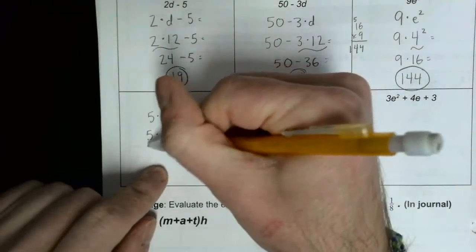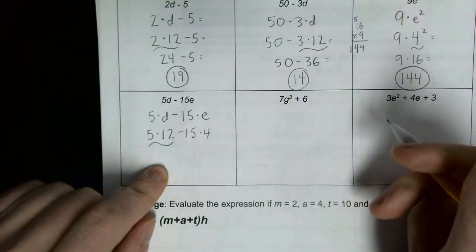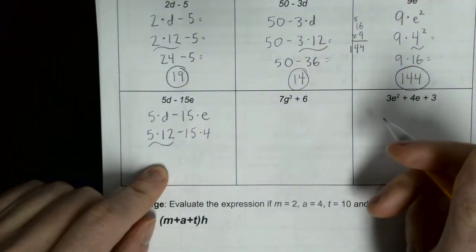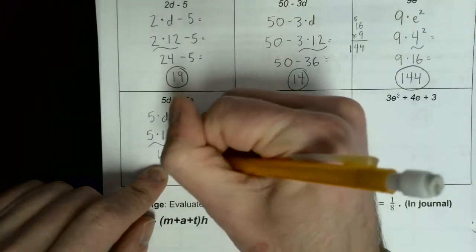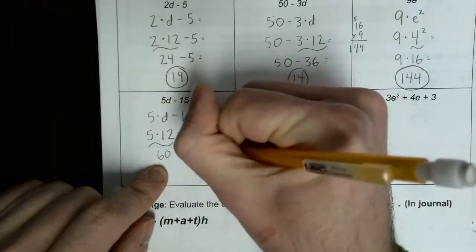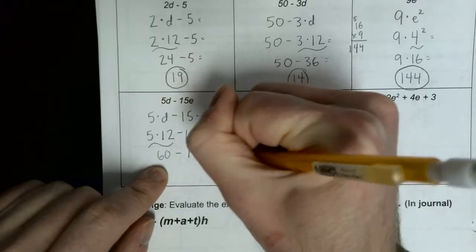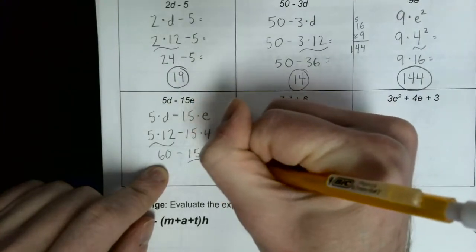Multiplication from left to right, multiplication and division. There's multiplication here. We're going to do that first. 5 times 12 would be 60 minus 15 times 4. So again, we're going to do the multiplication first before subtraction.